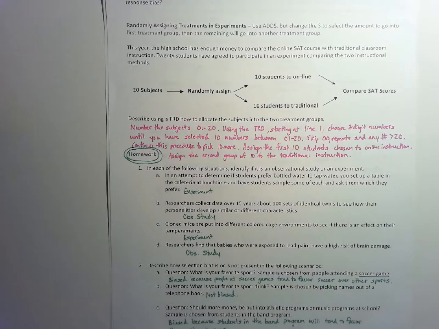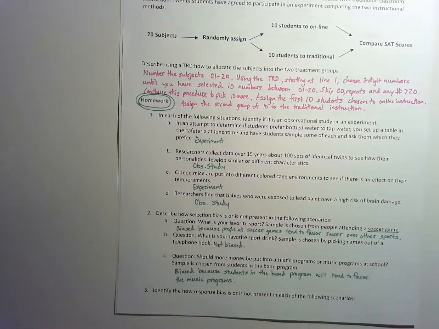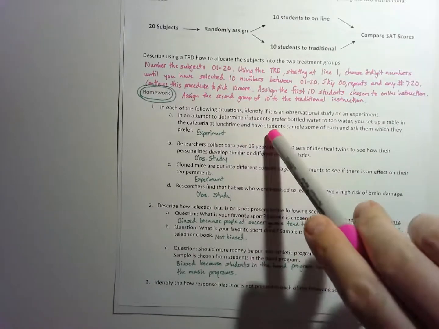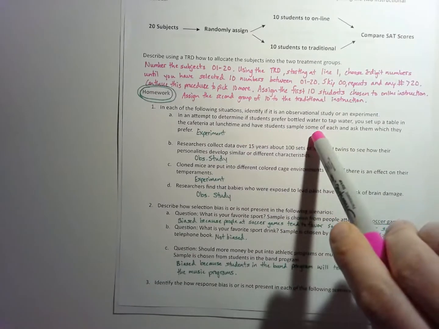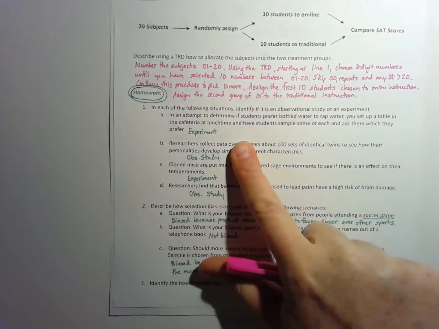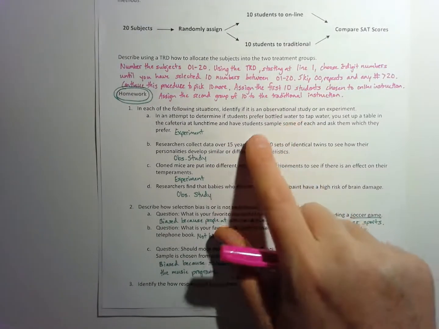Okay, so on the homework part, we were choosing, again, experiment or observational study, and those are the only 2 for these first few examples. In an attempt to determine if students prefer bottled water to tap water, you set up a table in the cafeteria at lunchtime and have students sample some of each and ask them which they prefer.